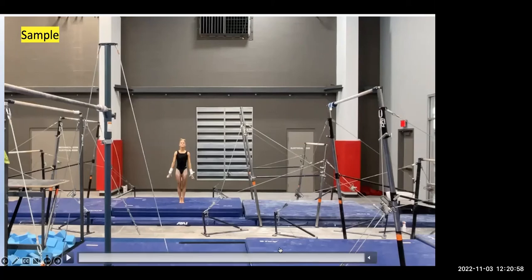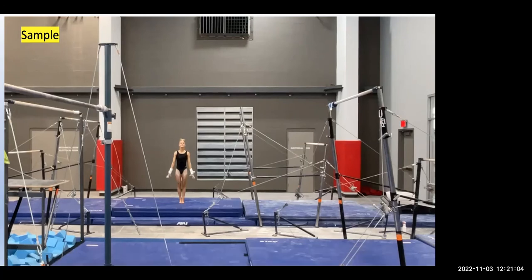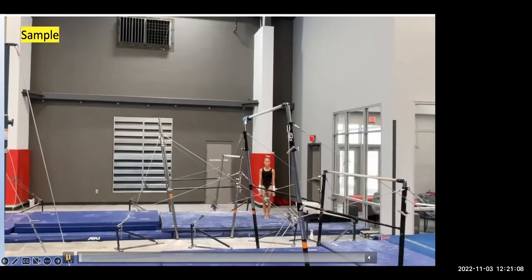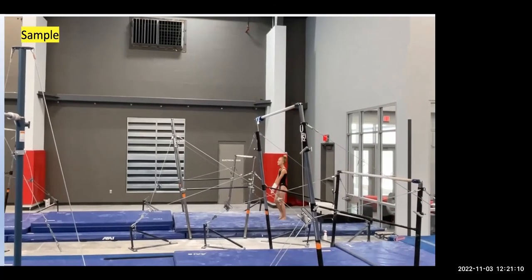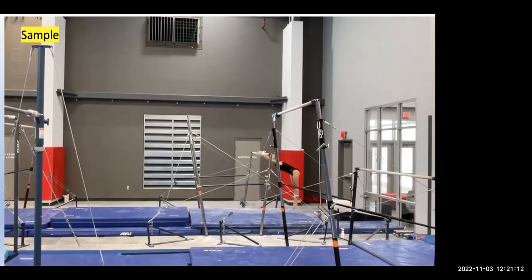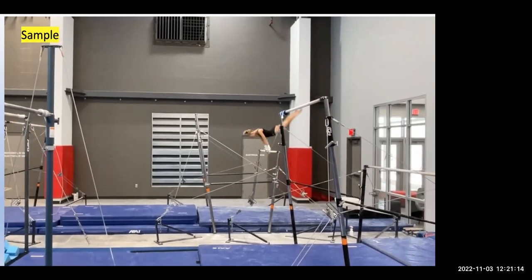So I'm going to show it one more time just so you get a good idea of what we really would like to see. And remember, it is required that the coach is standing between the bars.